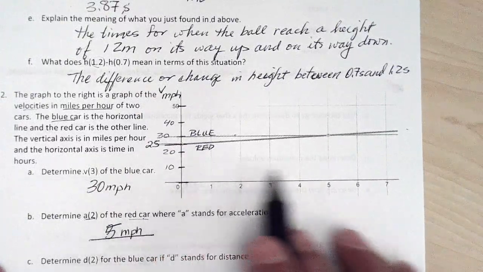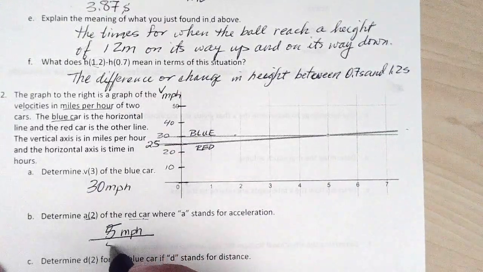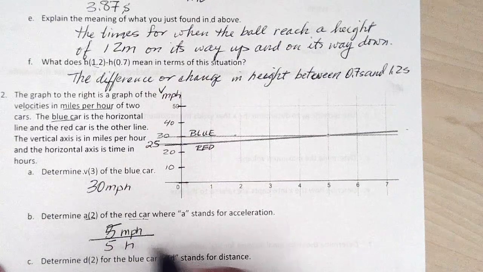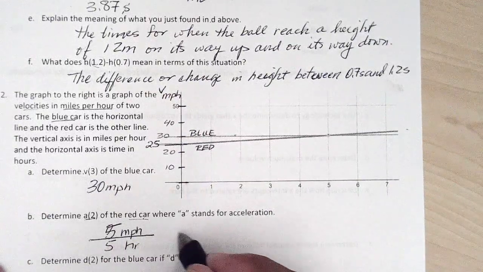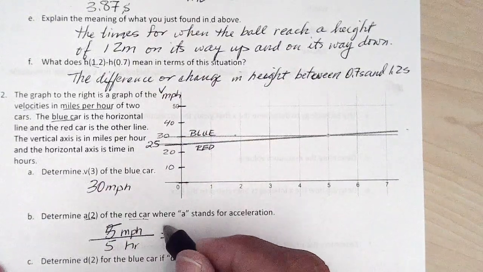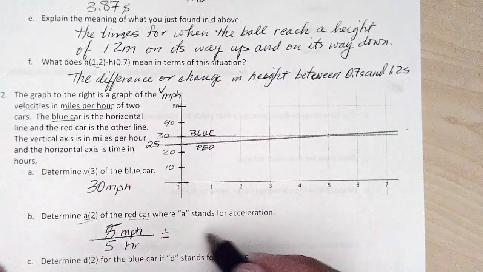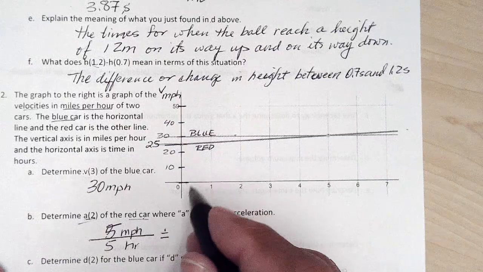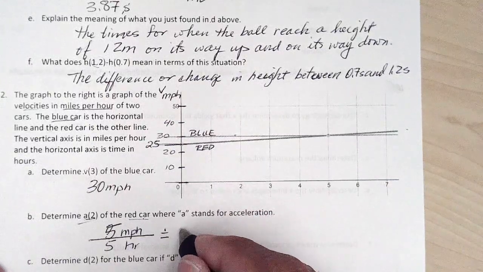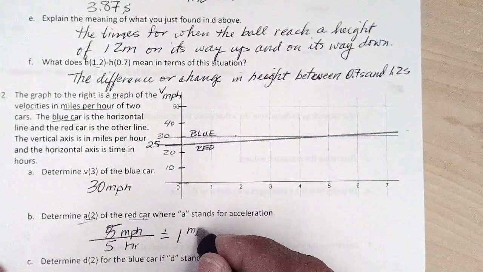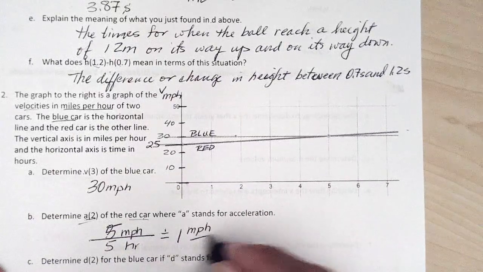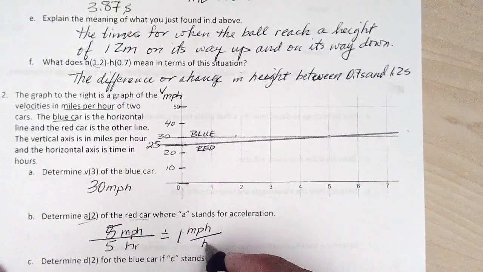Well, the change in time was also 5, but in this case it's hours. So we get an approximated average acceleration of 1 mile per hour faster every hour.